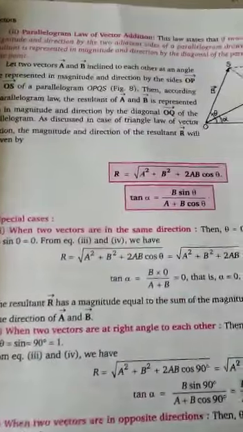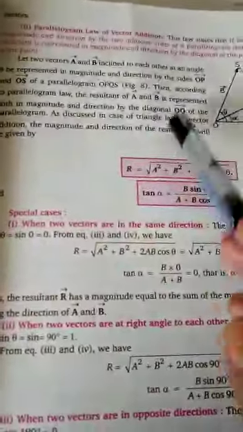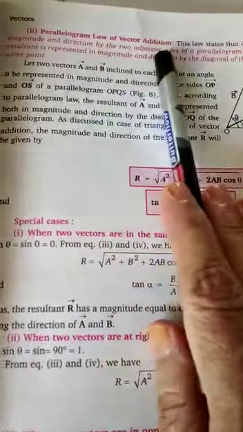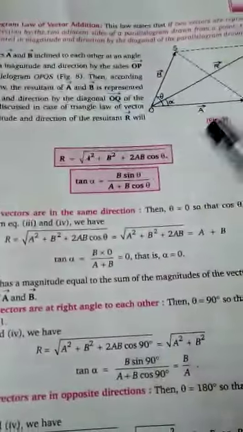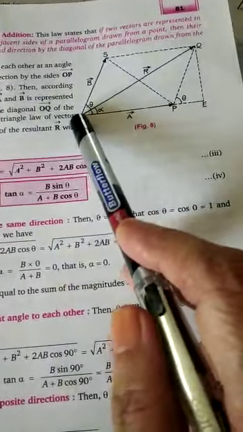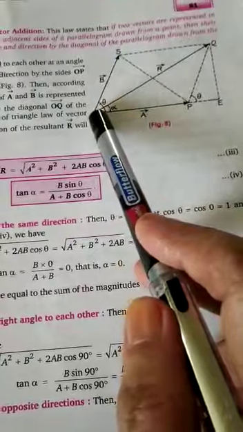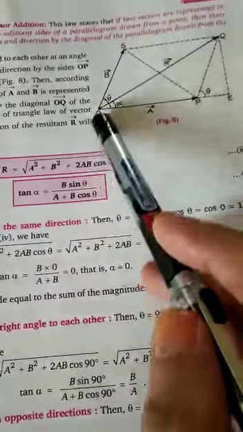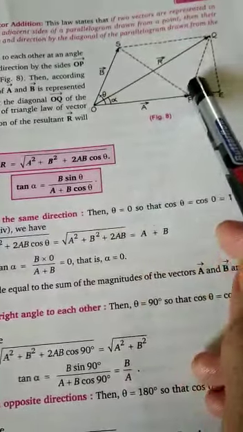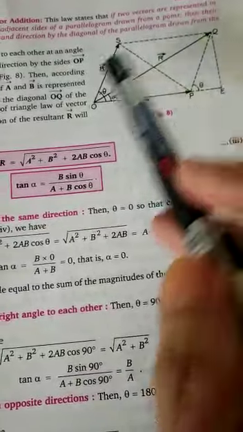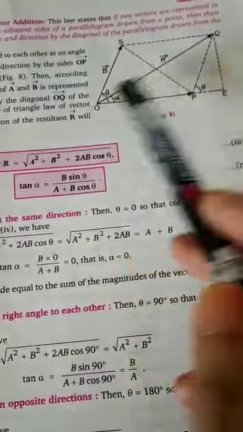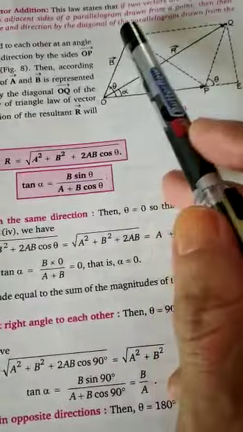Now the second analytical method which I mentioned before is the parallelogram law of vector addition, which states that if you have two vectors A and B which are to be added, instead of representing them along two sides of a triangle, we represent them along two adjacent sides of a parallelogram.